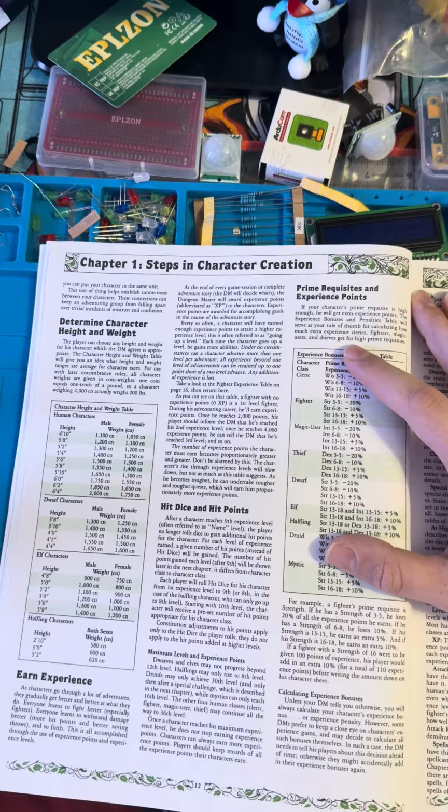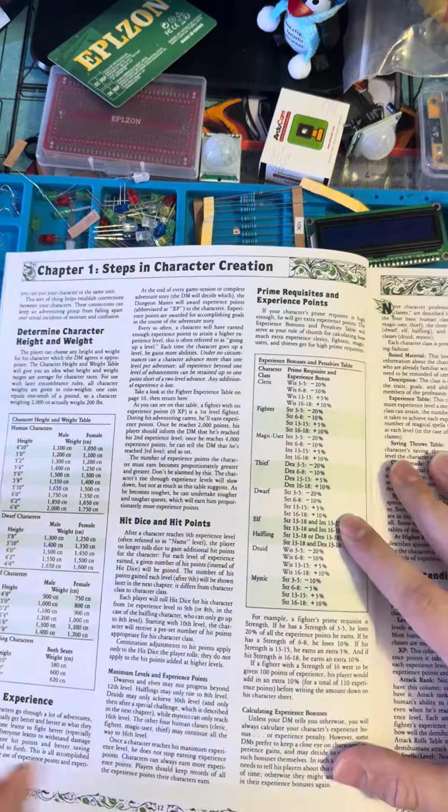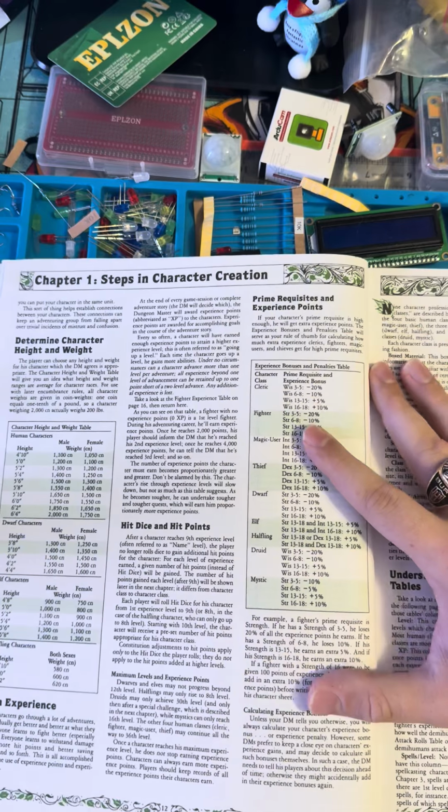Once a character reaches his maximum experience level, he does not stop earning experience points. Characters can always earn more experience points. Players should keep records of all the experience points a character earns. Oh my goodness, this is one hell of a chart.